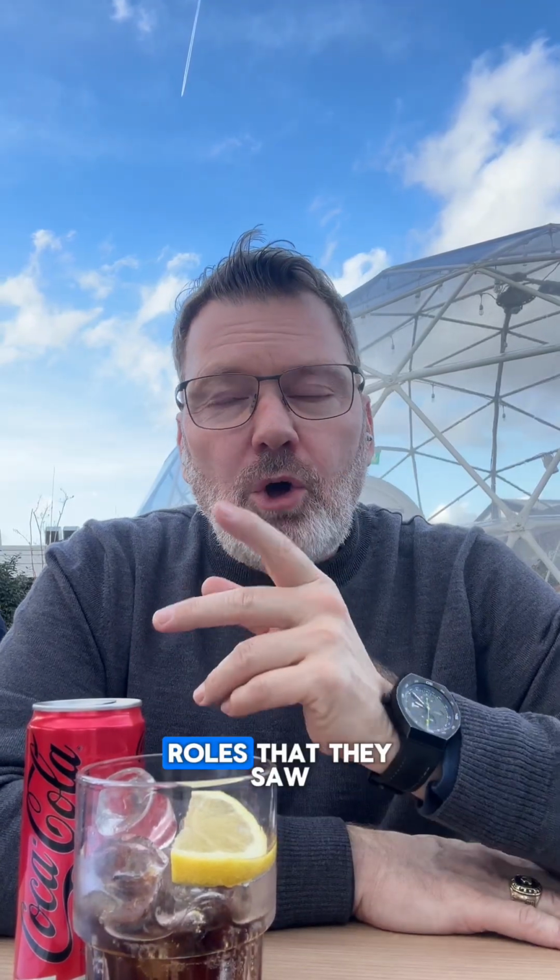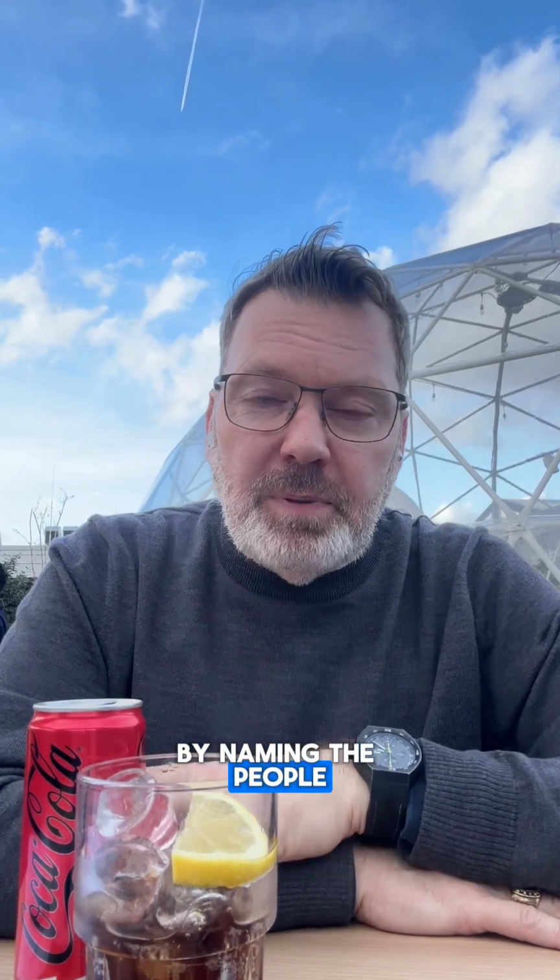And then after that, I could use the roles that they saw by naming the people they remembered, the actors. You know, a great Michael Douglas, Martin Sheen was the chief of staff, and Michael J. Fox was the security advisor to the president. And it was really great. And so you could use those people as metaphors in order to explain activities that I expected to be fulfilled.